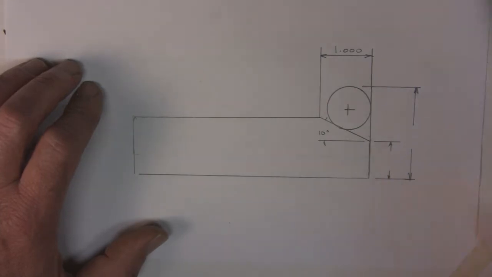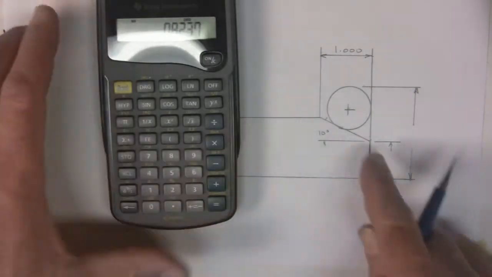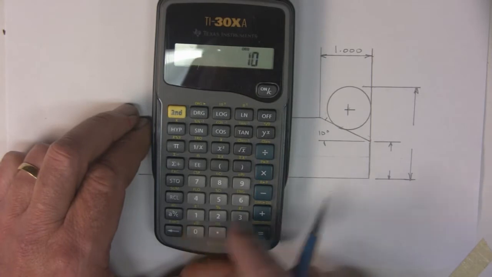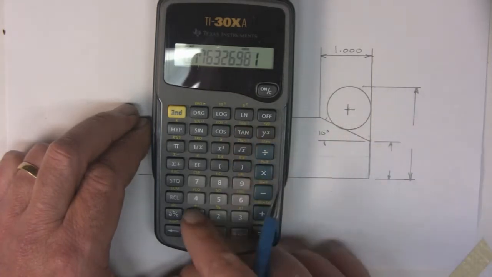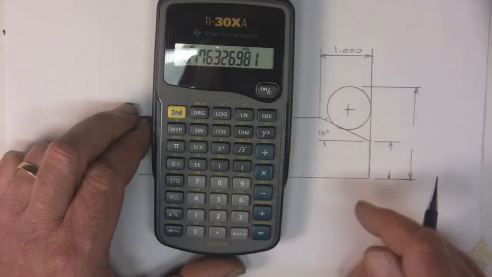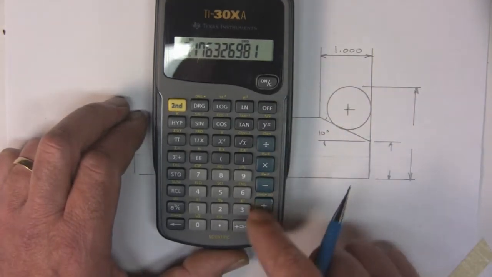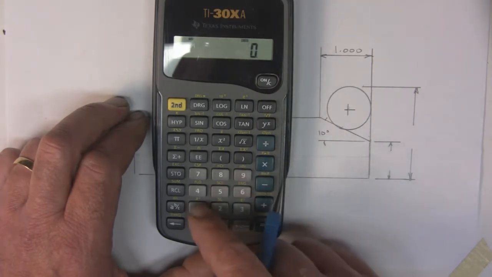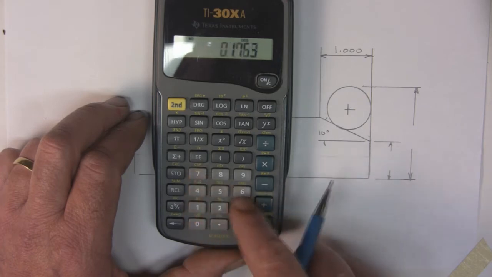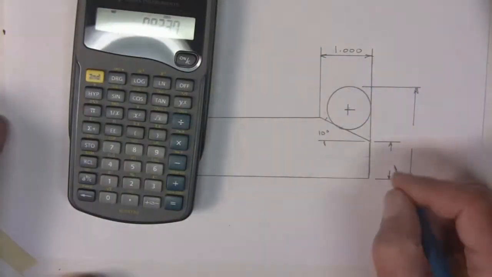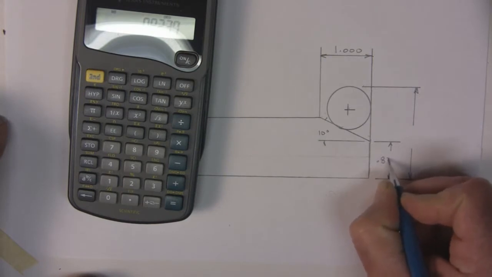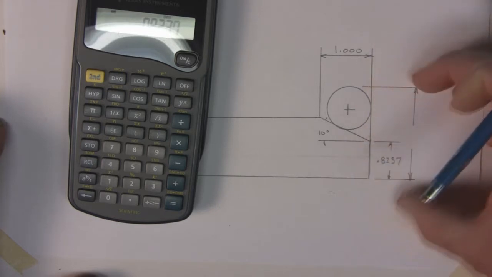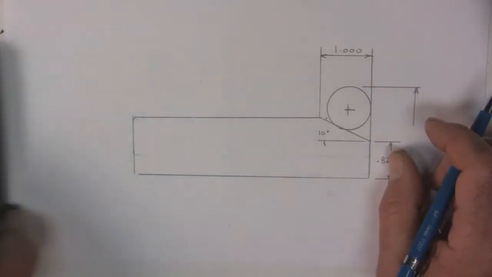So to recap, I called this block 1 inch thick, and we needed to know this dimension first, one of the first things we learned, the drop in an angle. 10 degrees in an inch is the tangent of 10 times 1, which is 0.1763. We take that from the 1 inch: 1 inch minus 0.1763 is 0.8237. You've got to know that number, because to get the ball dimension we add that number plus the ball dimension, and then we'll have the whole thing.